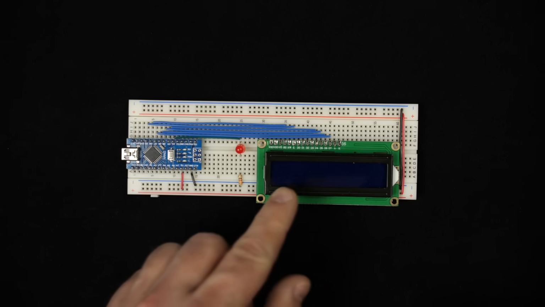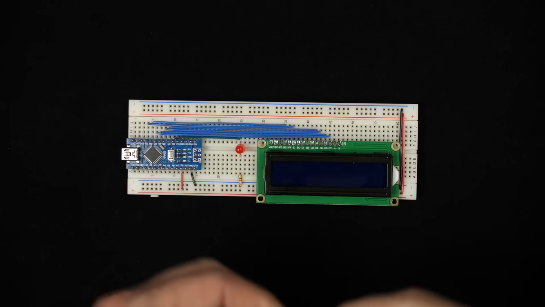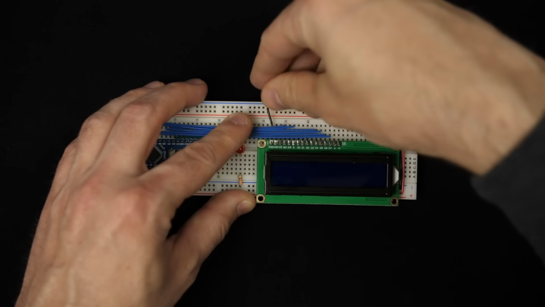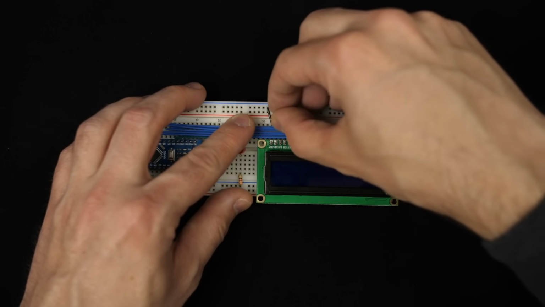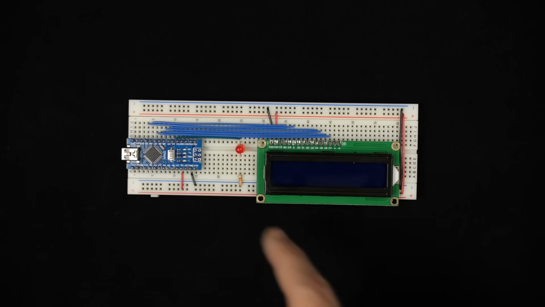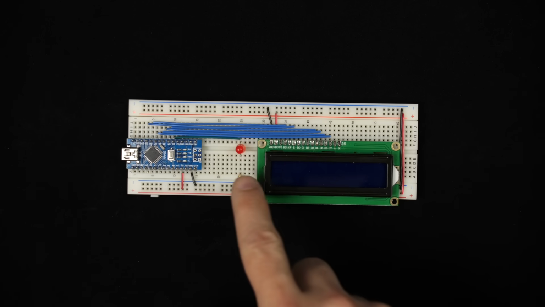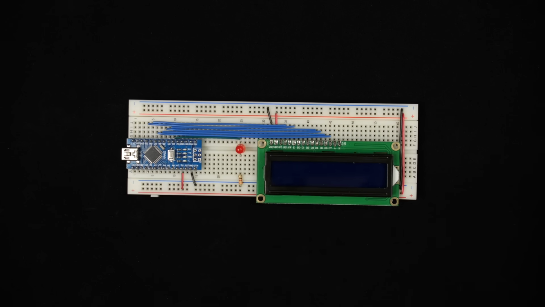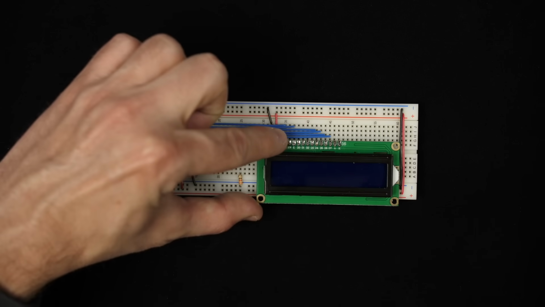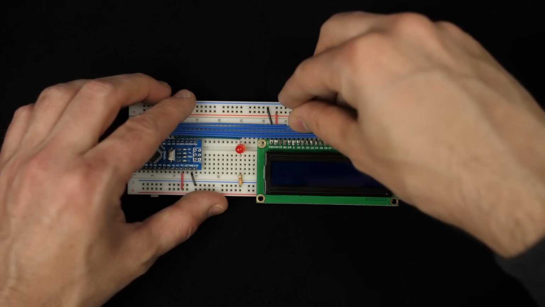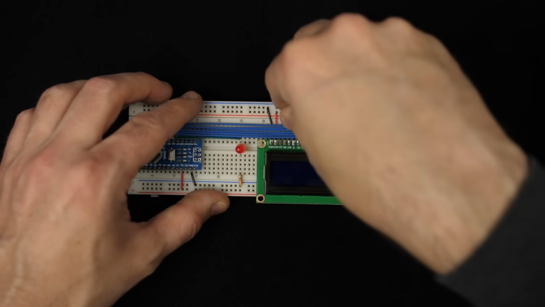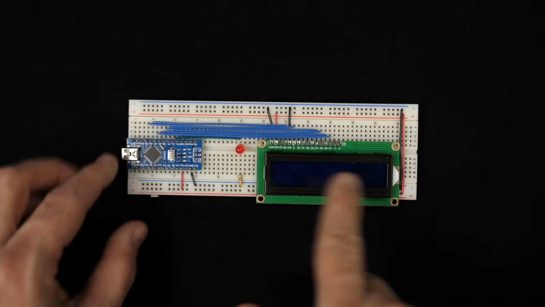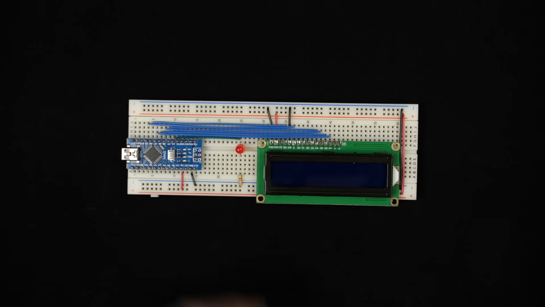But of course, we also need to give power to the LCD. So the VSS pin goes to ground and the VDD pin goes to 5 volts. And then, because we're not using the full functionality of the LCD, we're only going to be writing to it. We aren't reading from it. It has some internal memory and stuff that we're not going to use. There's this read-write pin. If we just tie the RW pin to ground, that just means we're always going to be writing to it. To do that, we only need 4 of the data lines.